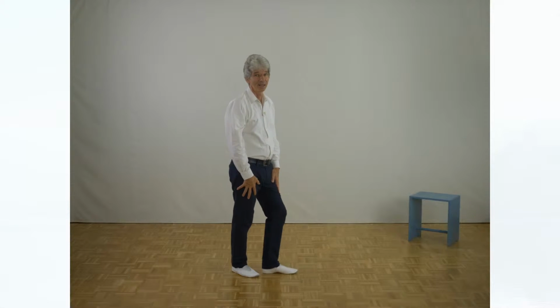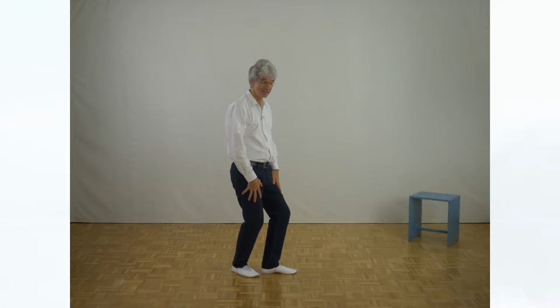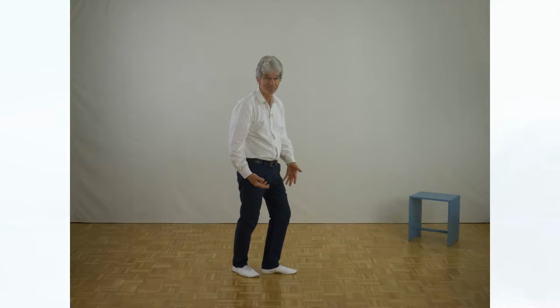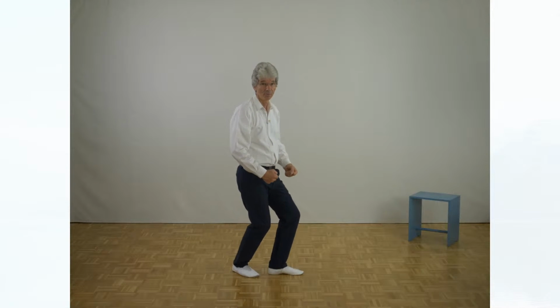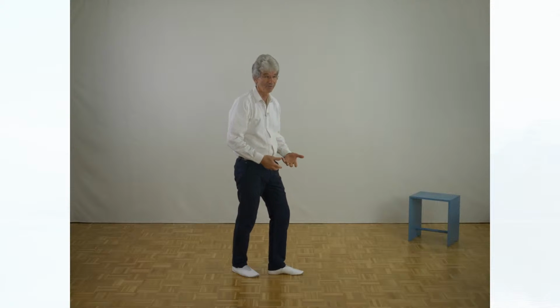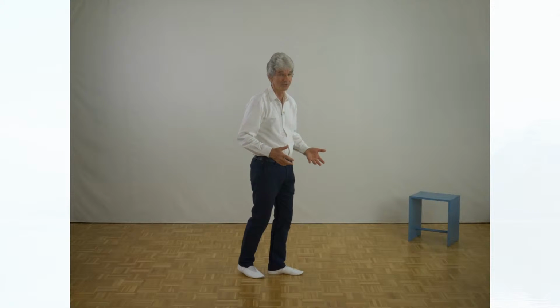And a letting go. And again a letting go. And it helps a little bit if you make a step forward, then you are more flexible here to begin with, but afterwards it does not matter how you stand.